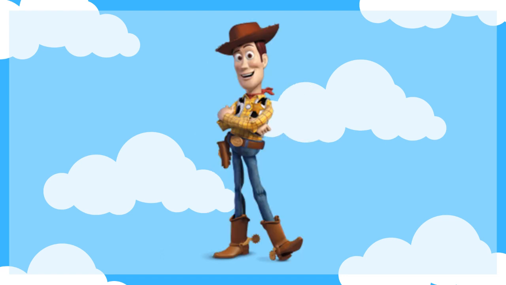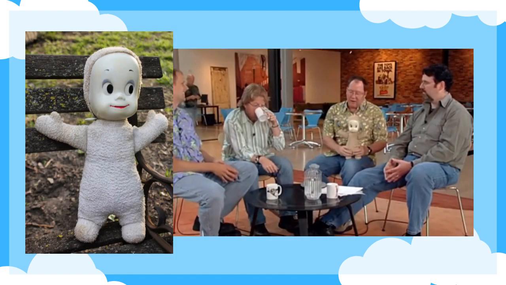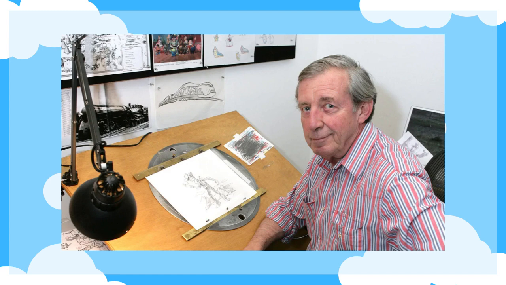Woody was inspired by John Lasseter's Casper the Friendly Ghost toy when he was younger. At first, he was a ventriloquist dummy with a pull string, hence the name Woody. Character designer Bud Luckey suggested to make him a cowboy, which inspired the aspect of his design.